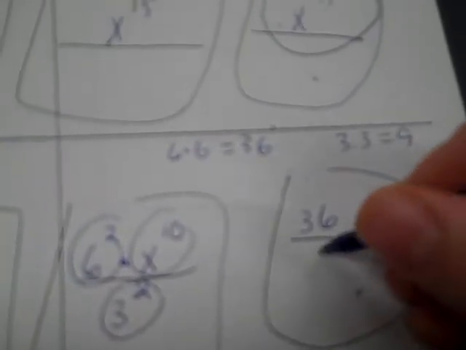Okay, I got some things we can clone here. 6 to the 2nd would be cloning 2 6's, and that's 36. Now that needs to replace the 6 to the 2nd, so it goes right here. 3 to the 2nd, that would be 3 times 3, and that's 9. So I replace that with 9, and then times x to the 10th.